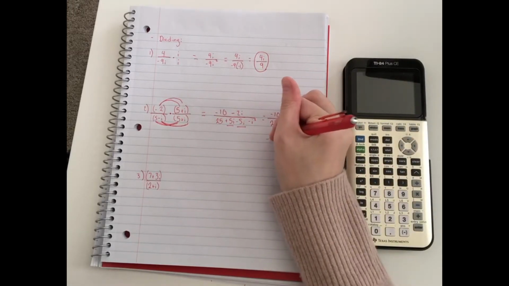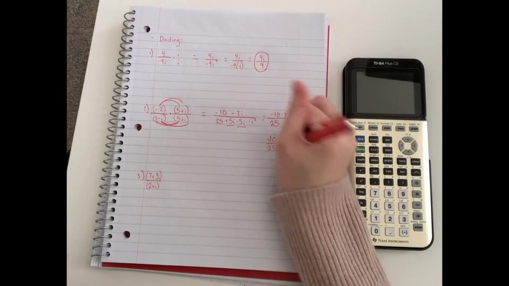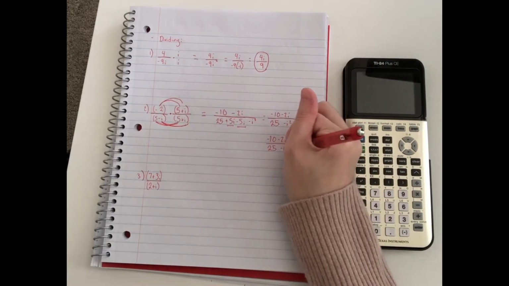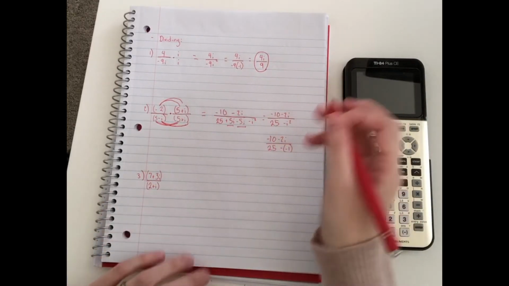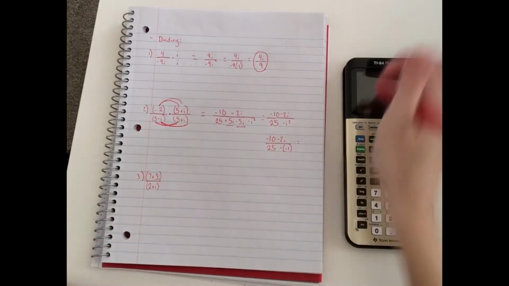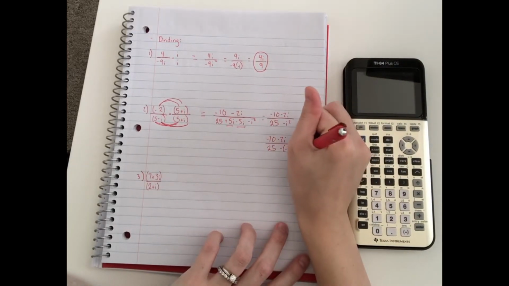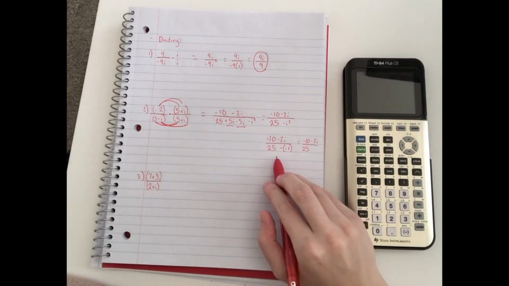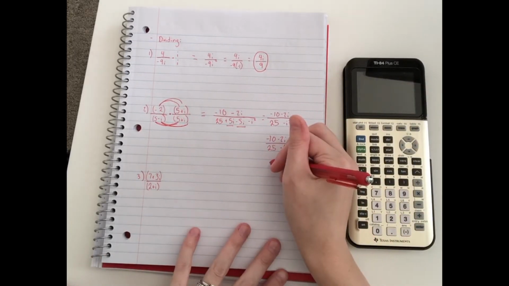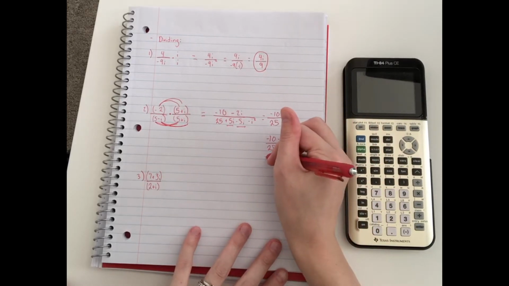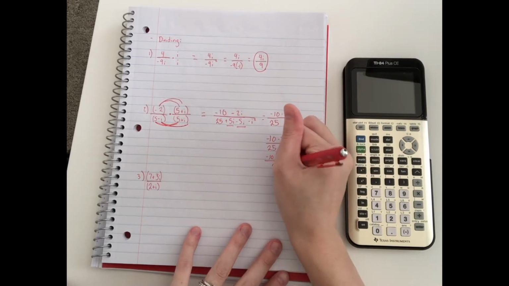Okay, so we have negative 10 minus 2i over 25 minus, well, we know i squared is the same thing as saying negative 1. Okay, so we're going to rewrite that, of course, now as negative 10 minus 2i over 25. Negative times a negative 1 is positive 1. So that leaves us with negative 10 minus 2i over 26.